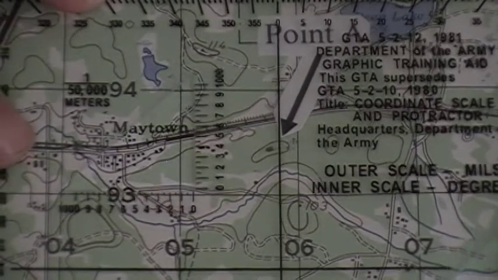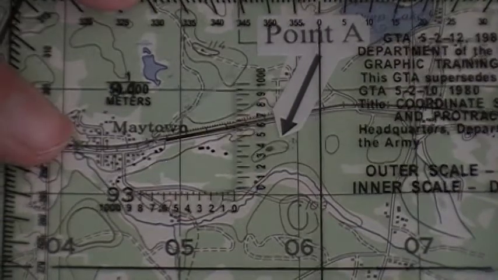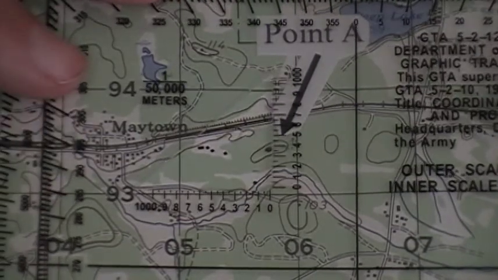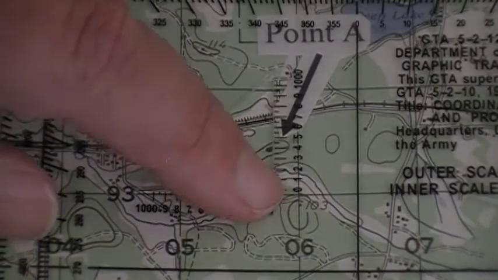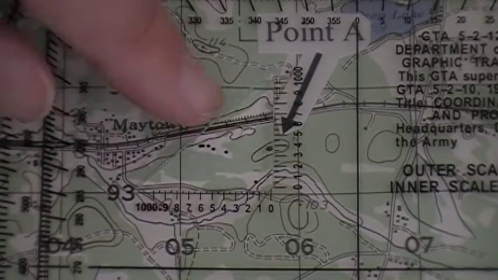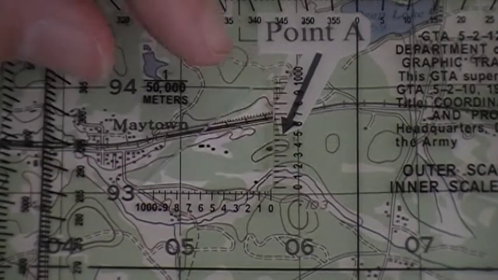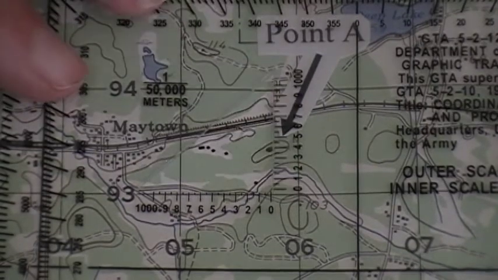You will then slide your protractor to the right until your vertical scale, this is your vertical scale, this is your horizontal scale, has bisected the point which you are trying to find.